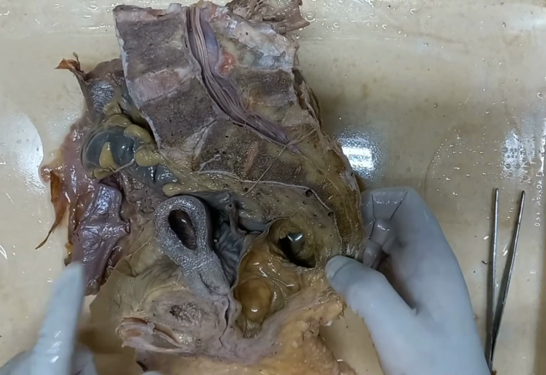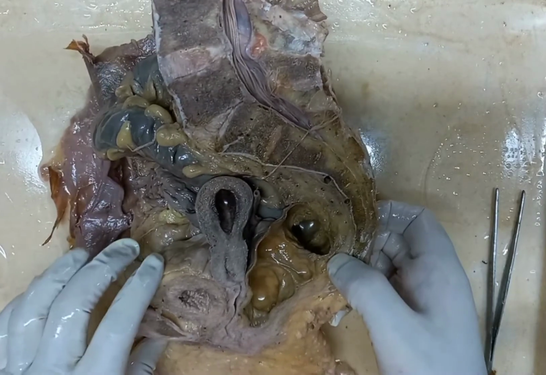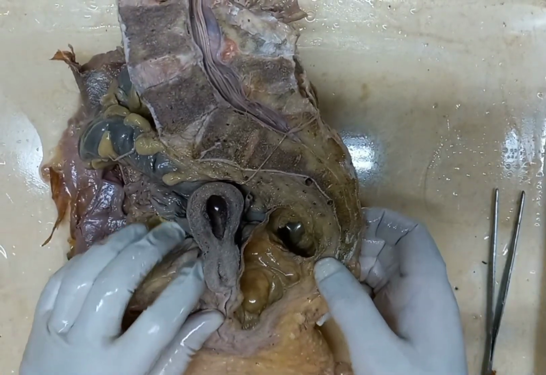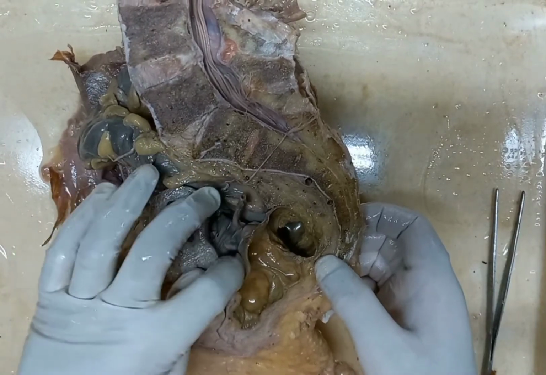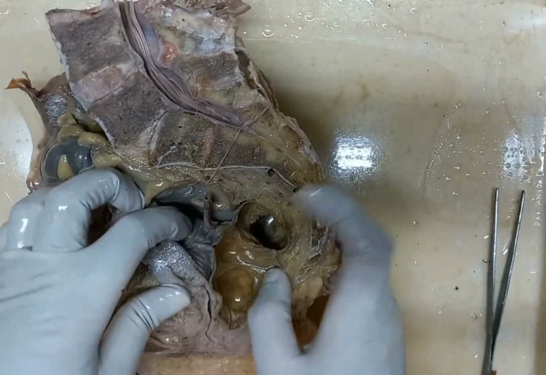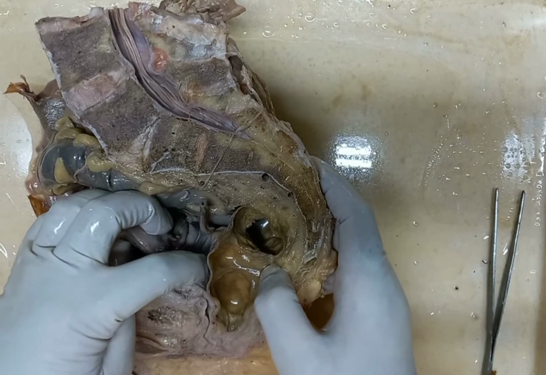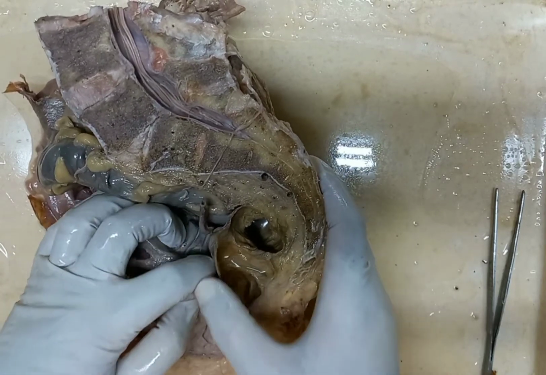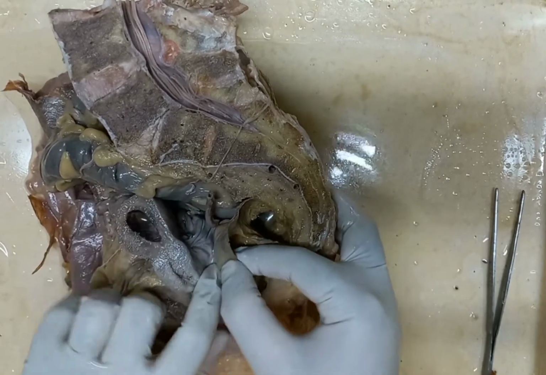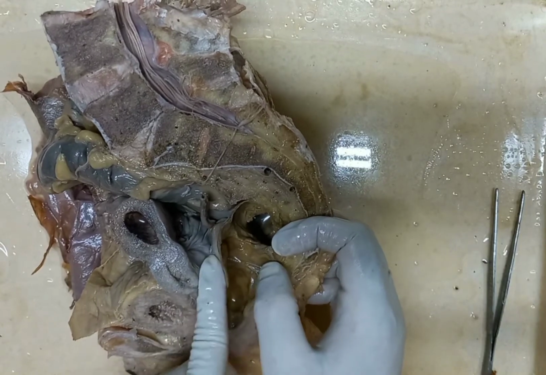Then the third question may be in relation to this: try to show the peritoneal recesses, or the pouches. Now the most important pouch is here, where the peritoneum reflects from the posterior surface of the uterus onto the posterior surface of the cervix, then covers the posterior fornix of the vagina, and then reflects onto the anterior aspect of the rectum.